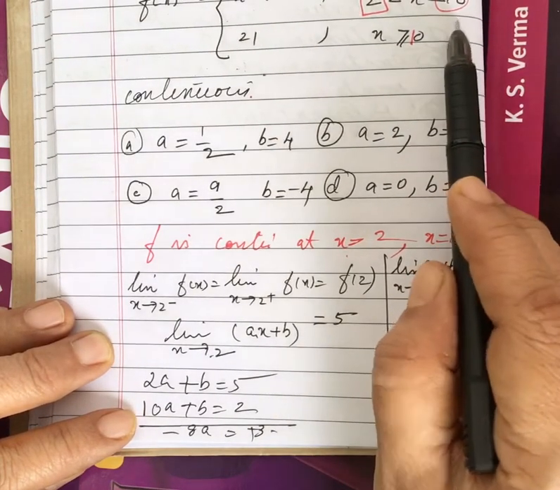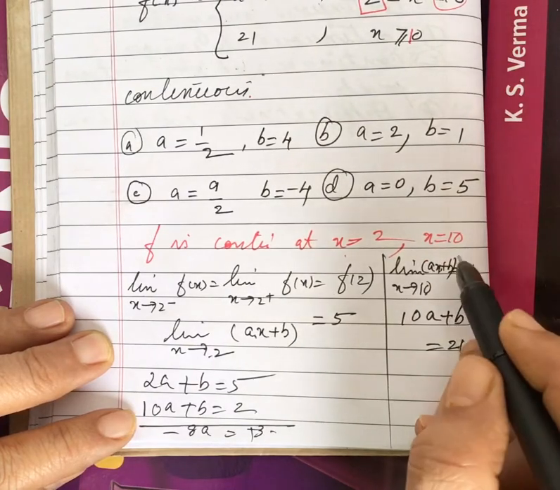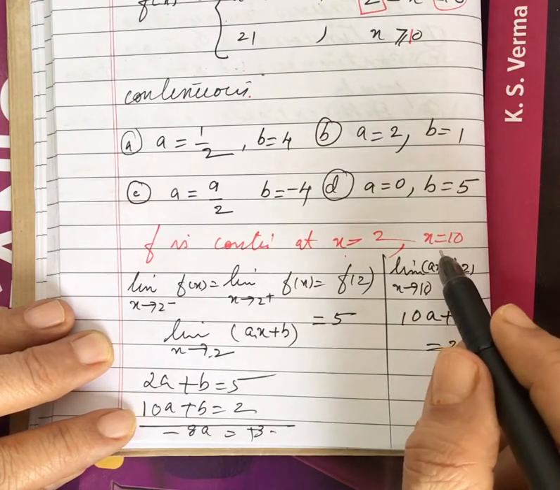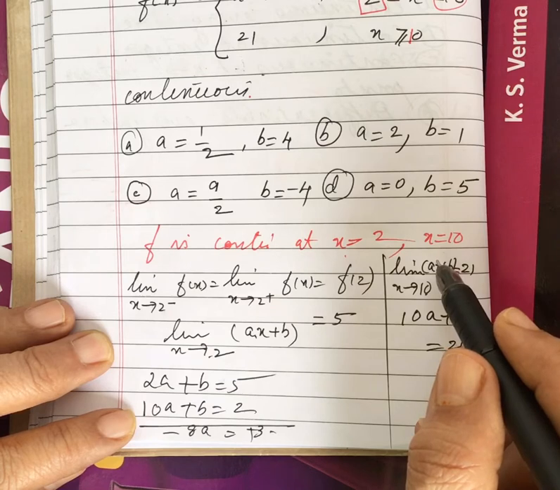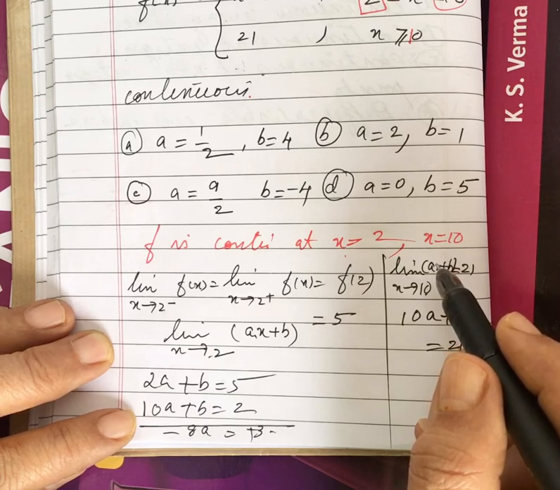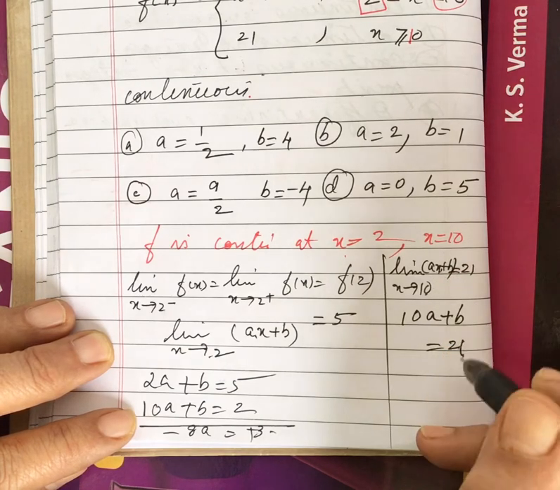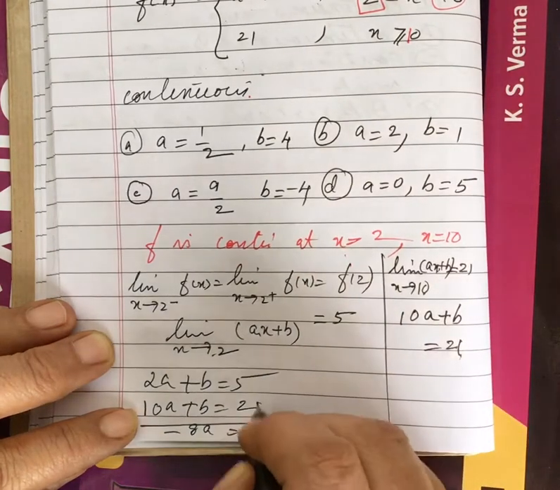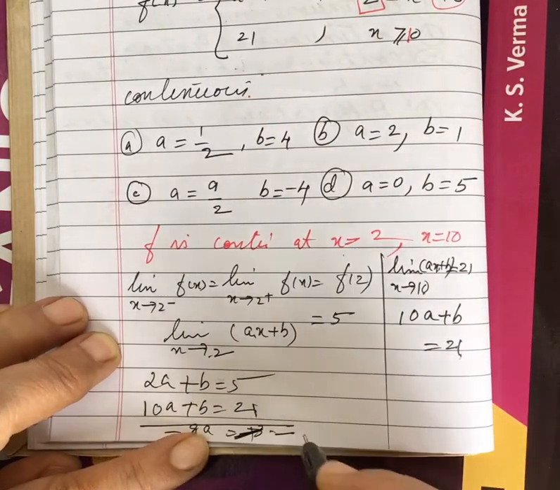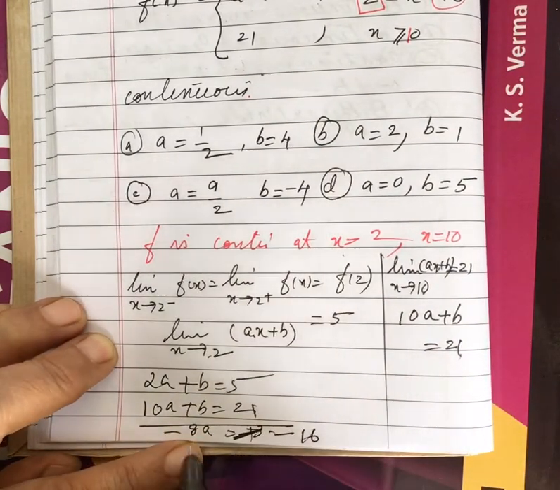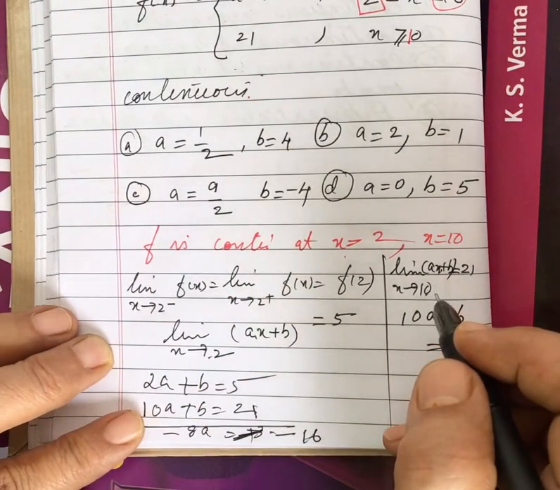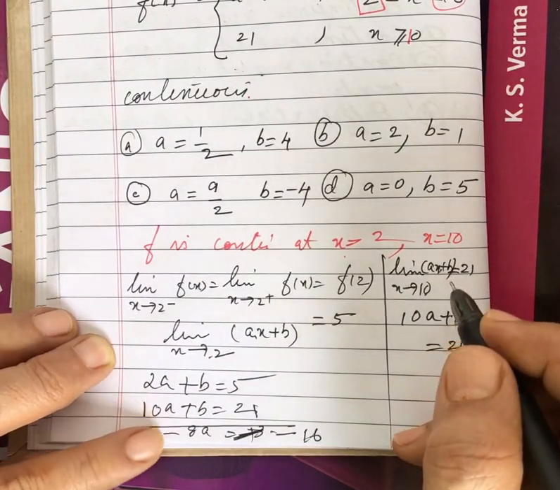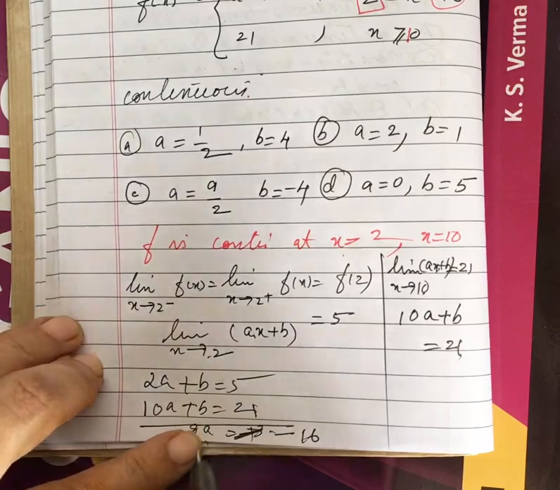Is it 10 or not? A equal to 3 by 8. Oh, sorry, it is 21. Okay. So it is minus 16. So A equal to 2. A equal to 2. It is coming here.